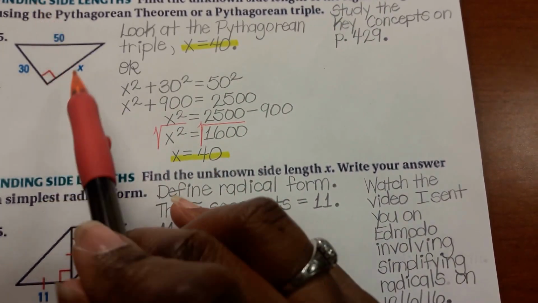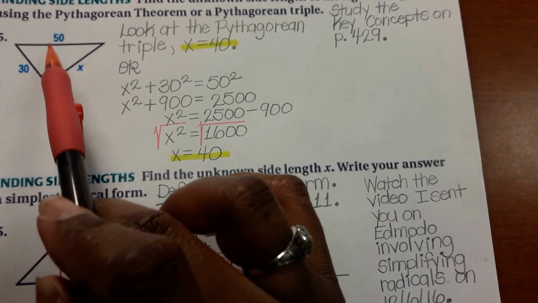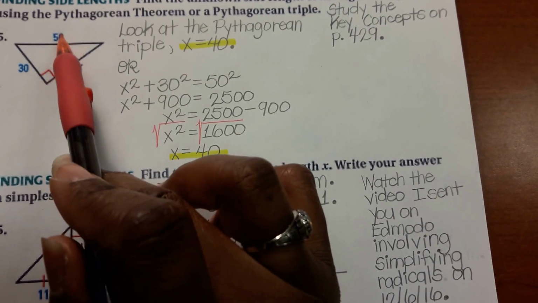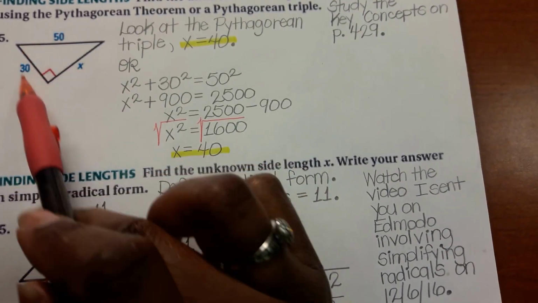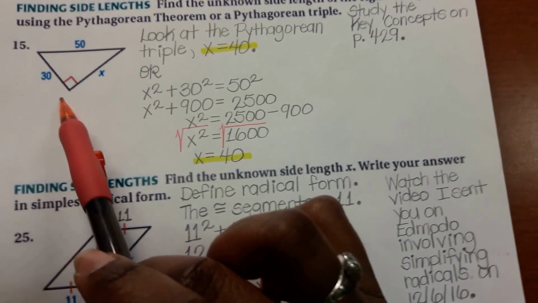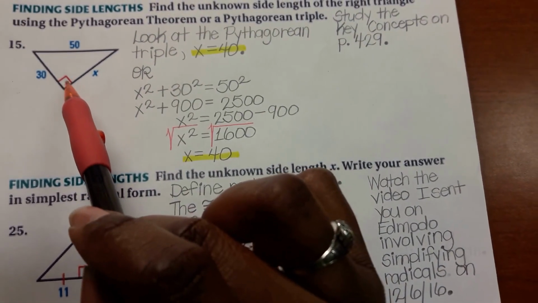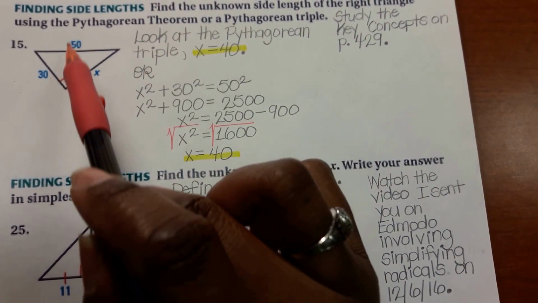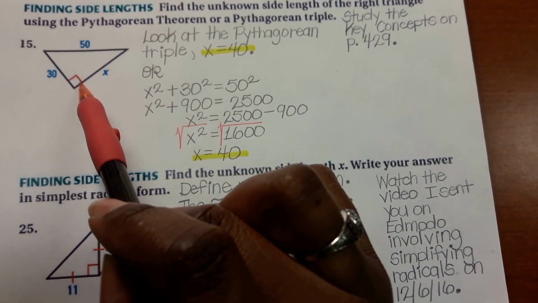Again, we know that the side opposite of the 90-degree angle is the hypotenuse. So it doesn't matter how this triangle is rotated. Always remember the hypotenuse is across from the right angle. Very important.